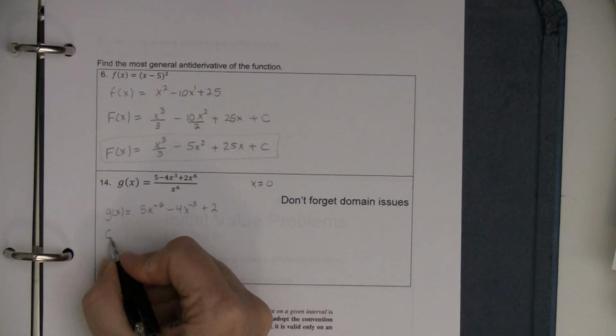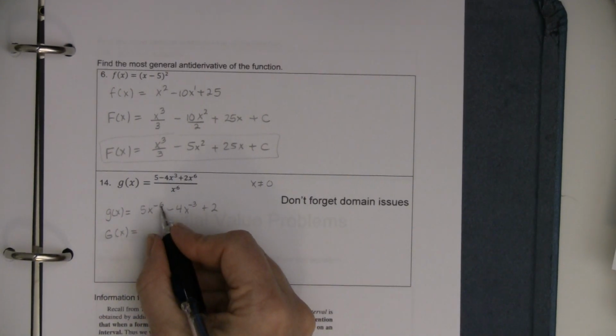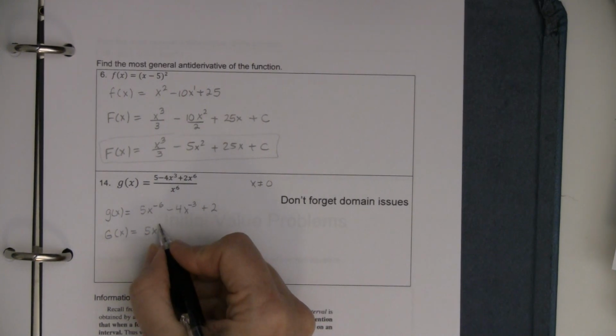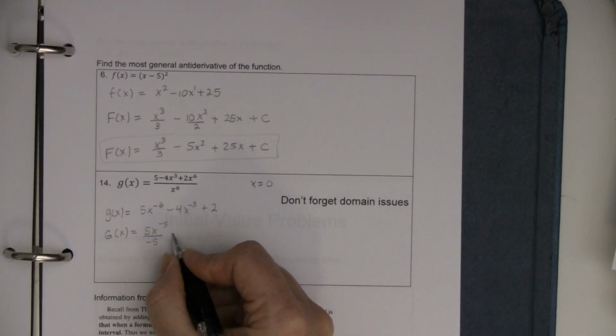So that the antiderivative here, add 1 to the exponent. So when I add 1 to negative 6, I get negative 5, and divide by the same darn thing, so just the power rule.